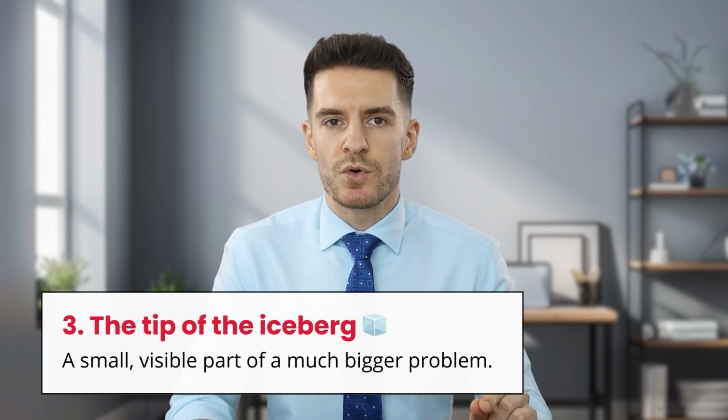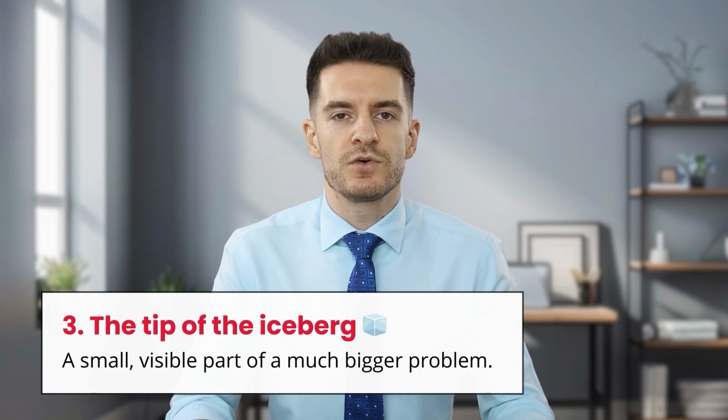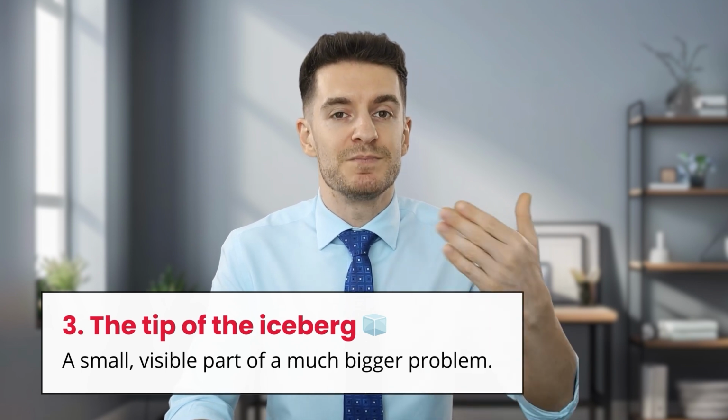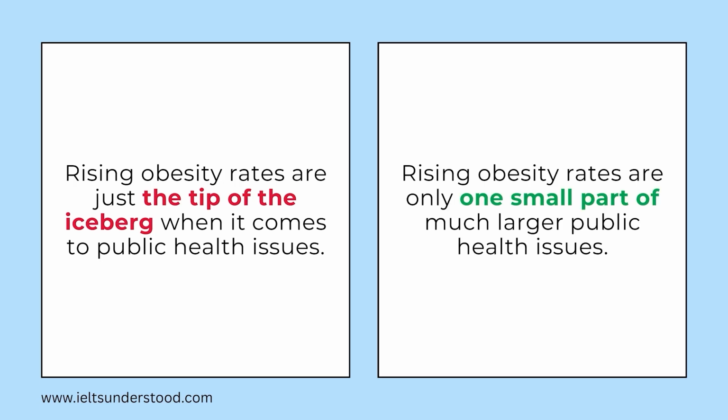All right, number 3, the third idiom is the tip of the iceberg. This means a small, visible part of a much bigger problem. So we're talking about a small part of a much bigger issue. Here is an example. Rising obesity rates are just the tip of the iceberg when it comes to public health issues. So this is saying that rising obesity rates, yes, they're a problem, but they're just a small problem. There are other bigger issues.